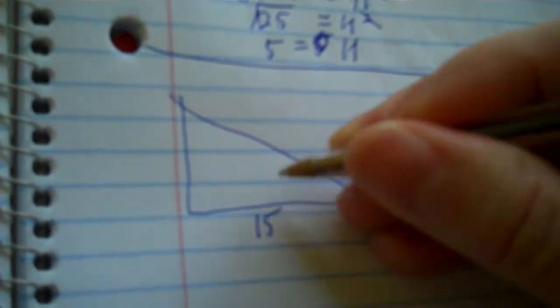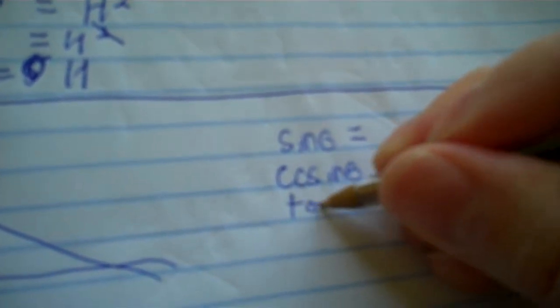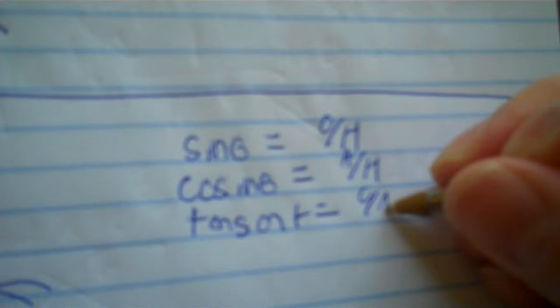Okay, next problem. Same thing. First you got to draw it. You got 15, 17. The right angle's always at the square, and then the reference angle's up here. So put that little circle with the line through it here. So you have to find the sine, the cosine, and the tangent. Remember, sine is O over H, cosine's A over H, and tangent's O over A. So we got to come up with what values those are.